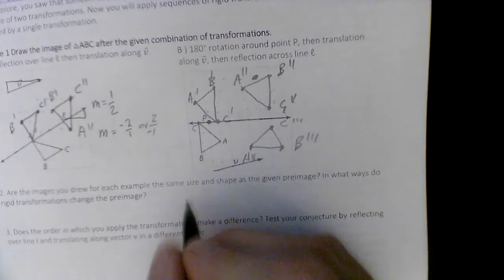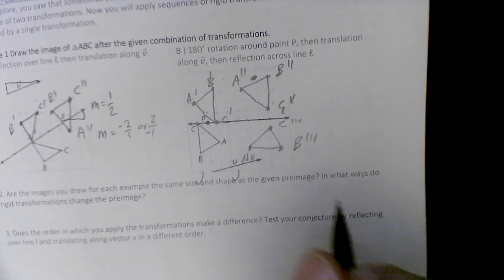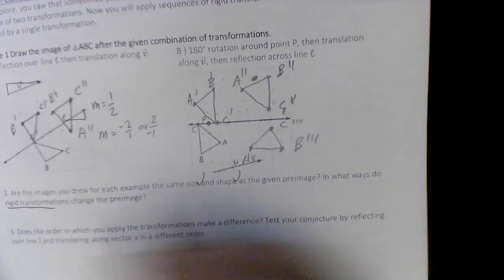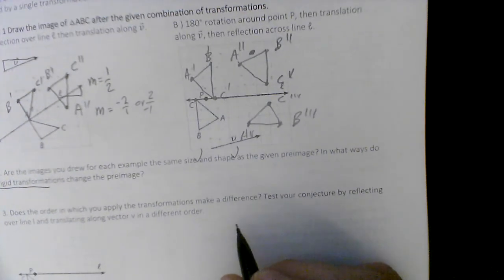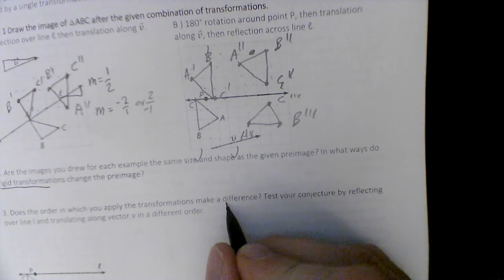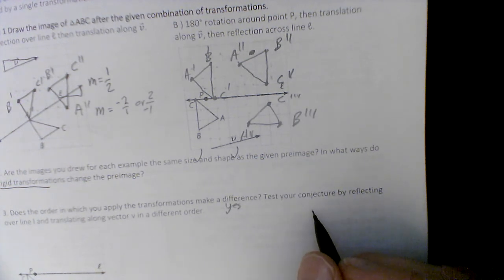Is the image you drew the same size? Check. Is it the same shape? Yes, because we did a rigid transformation. Alright? Does the order in which you apply the transformations make a difference? Well, yes, but we'll have to talk about this later. Alright, we're going to show some that would make a difference. Reflecting and translating is a big deal. If all you're doing is translating, no. But if you have to reflect and translate, yeah, it can make a difference.